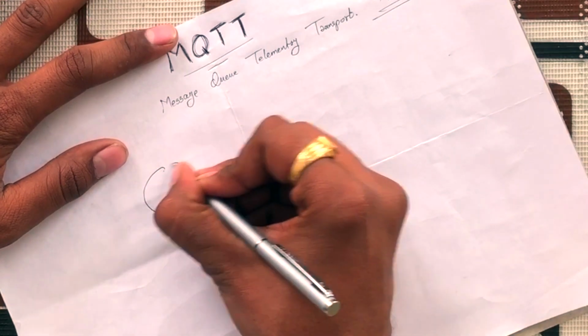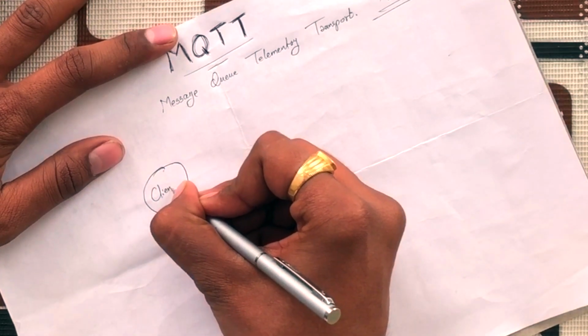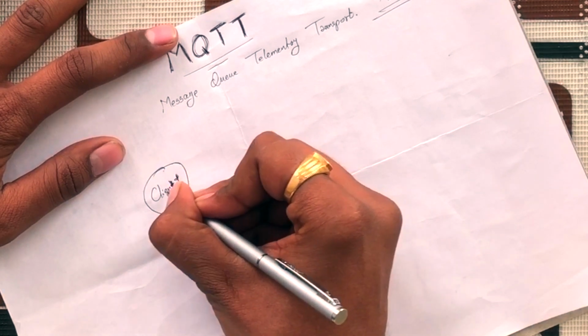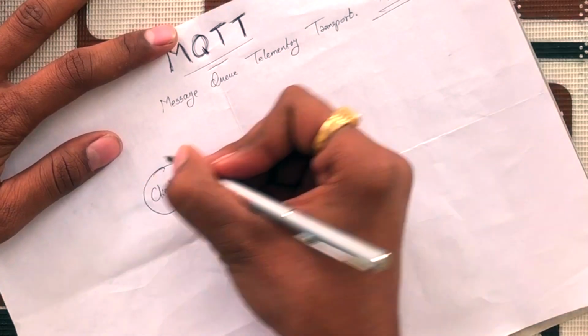Let's take an example. I have one client, which is client 1. Client 1 sends me the information about gold and silver rates. Gold and silver, like the stock market, the rate changes every minute. So we need to be very careful with the gold and silver rates to make a decision of purchasing and selling the metal.